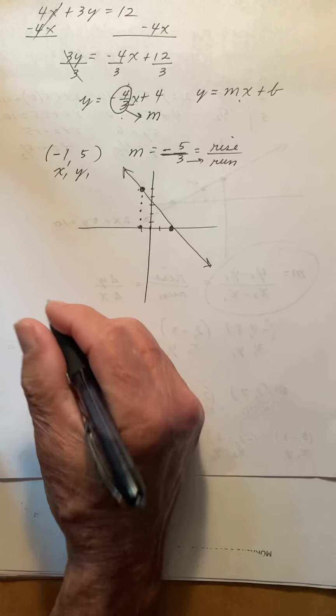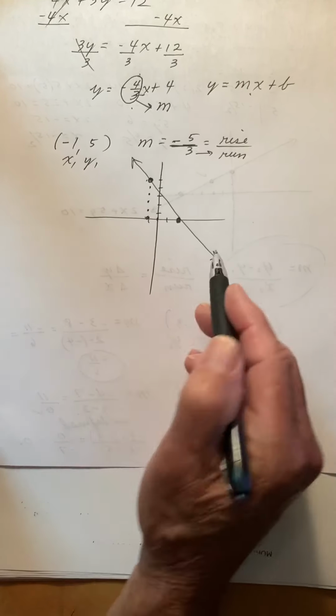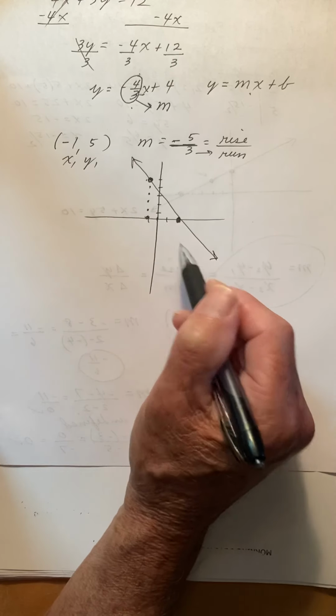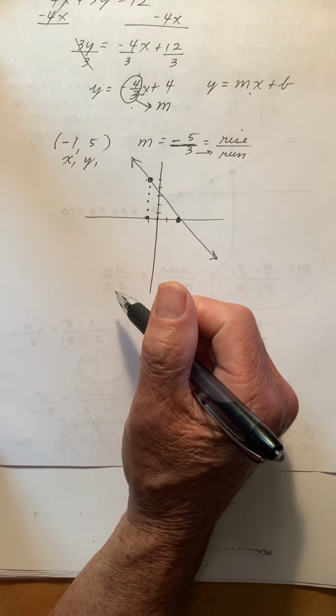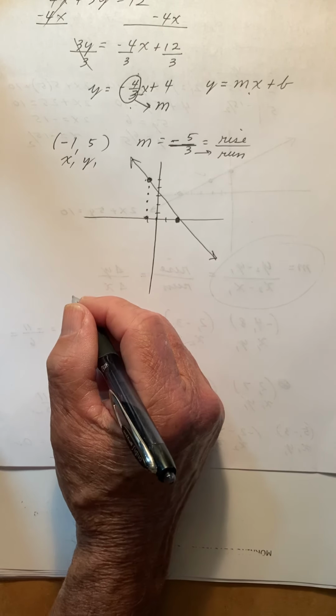We also want to notice that the average rate of change that this line creates is something that we can use to solve certain kinds of problems.